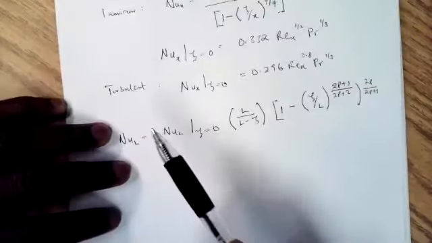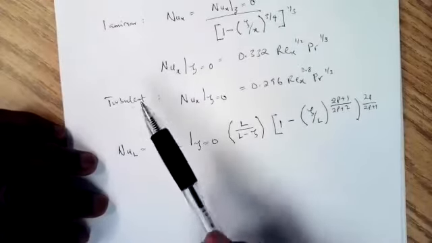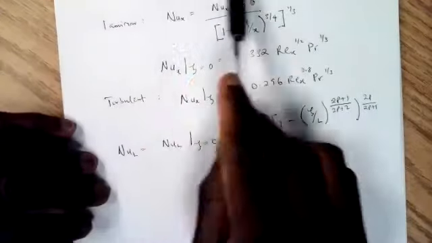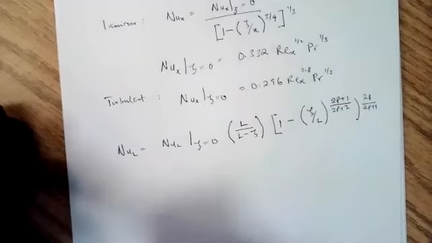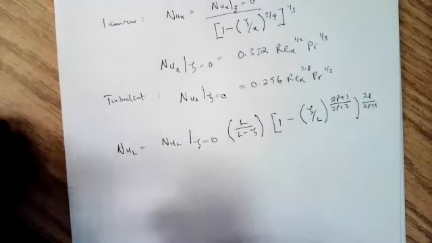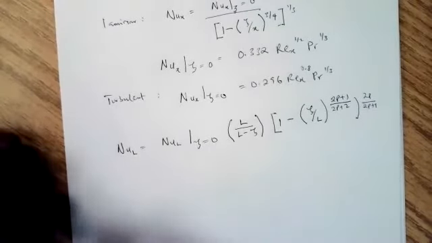Now, this is the consideration that the Nusselt number across the entire plate is the same, or is averaged over a certain distance.